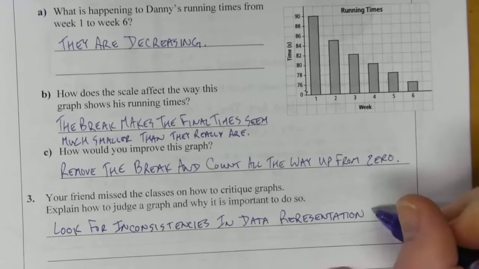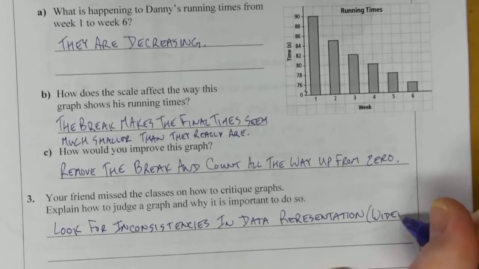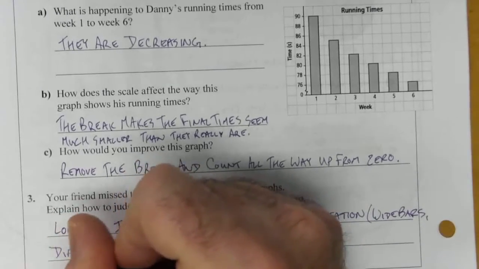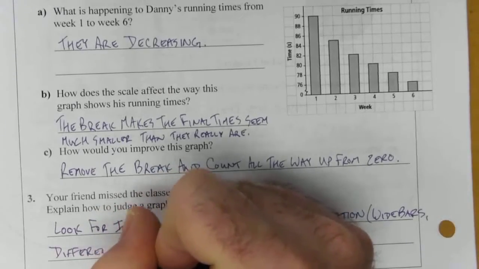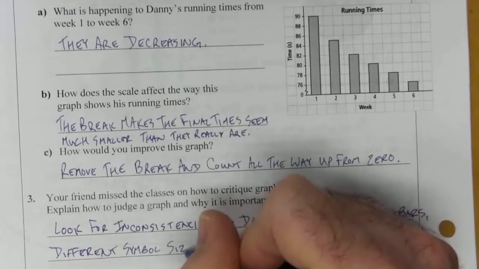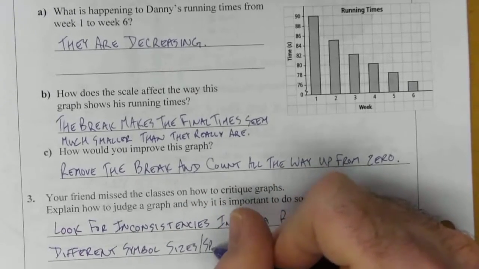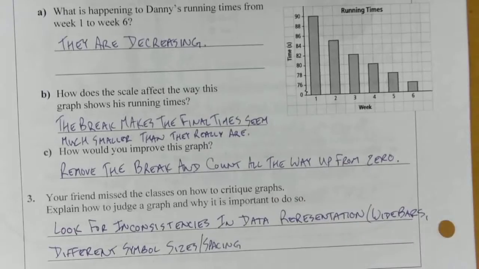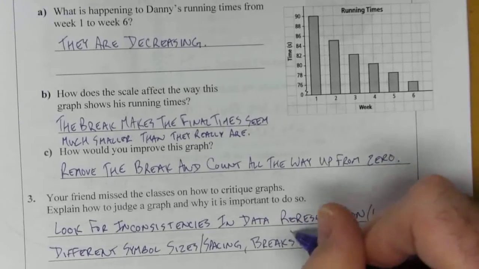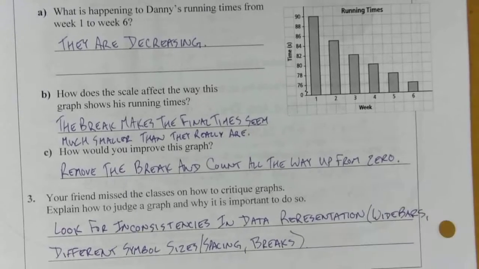So, wide bars, different symbol sizes or spacing or breaks. Those are the main ones. And explain why it's important to do so.